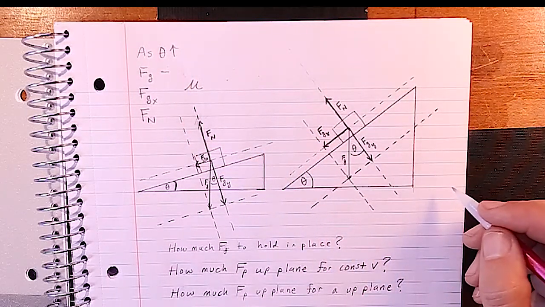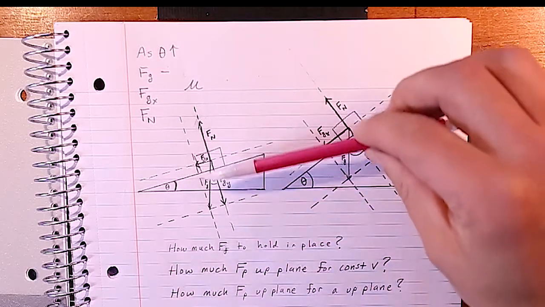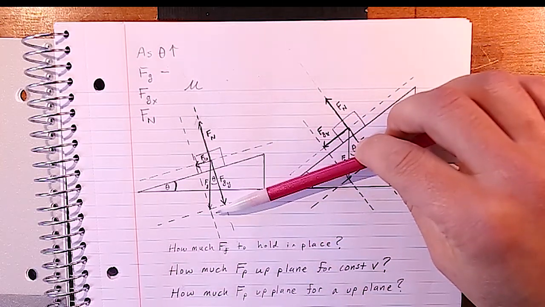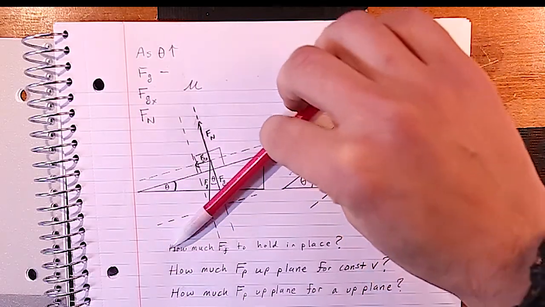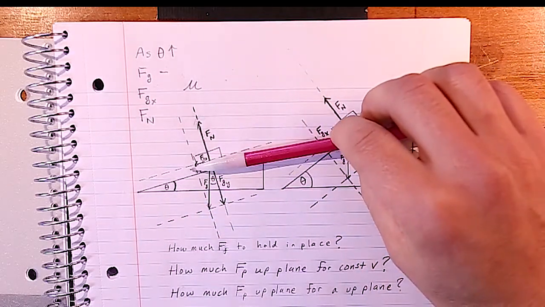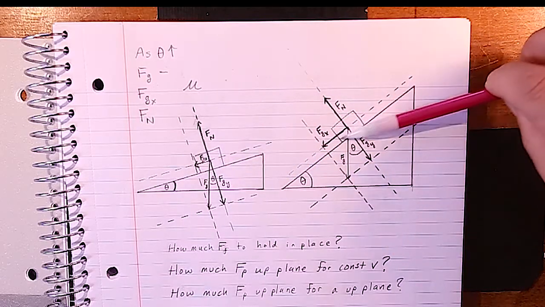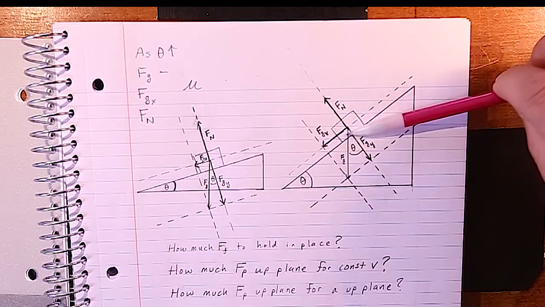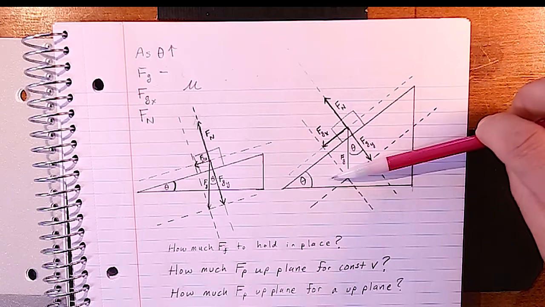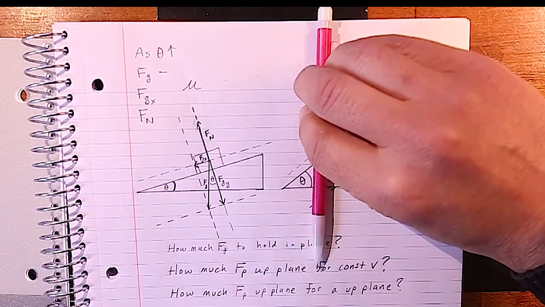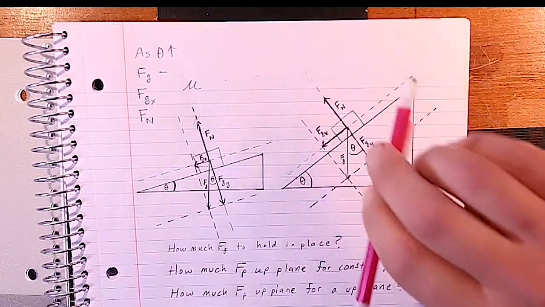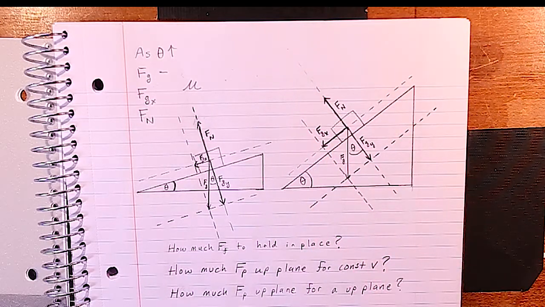What happens to Fgx? Well, Fgx is the component of Fg that's acting parallel to the plane. As the plane starts to get steeper, more of Fg starts to act down the plane, and we can see that Fgx gets larger in this diagram. Eventually, if the plane got so steep that it was vertical, all of the component would be acting down, and Fgx would actually be equal to the weight.